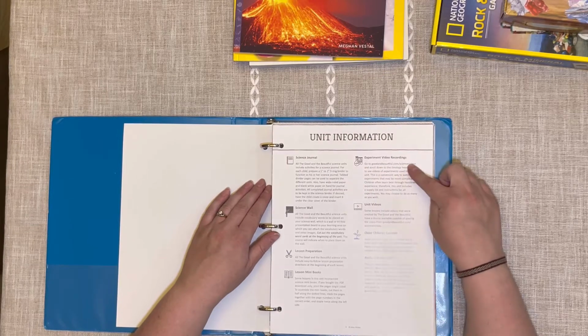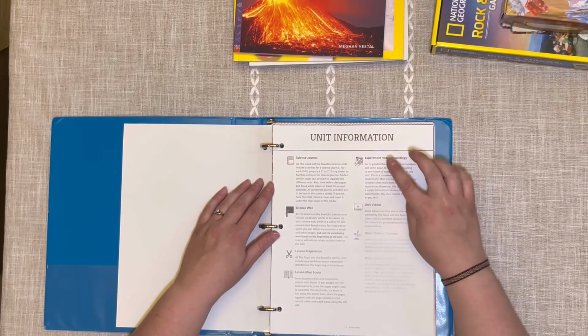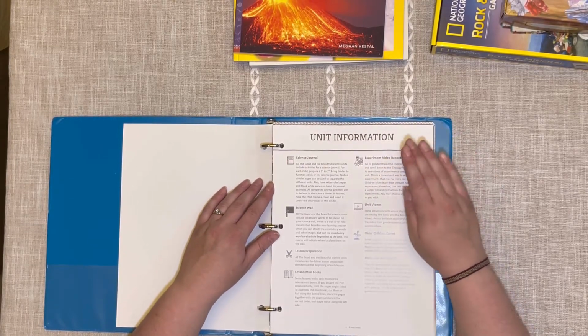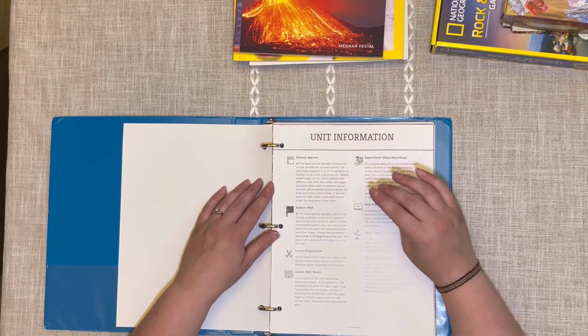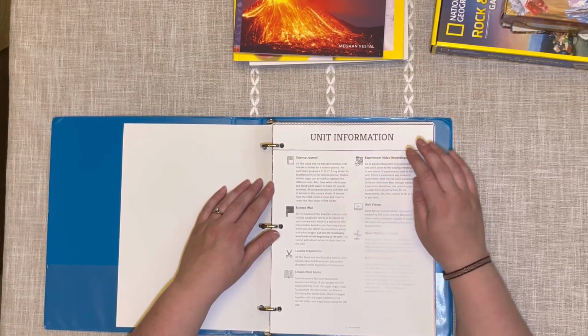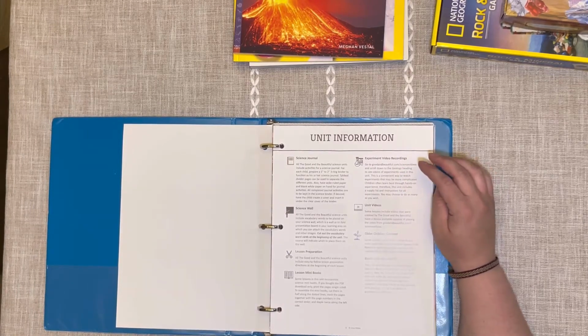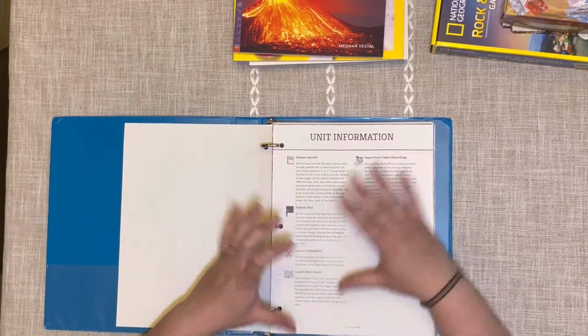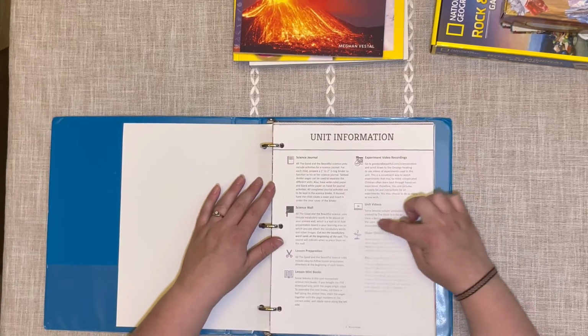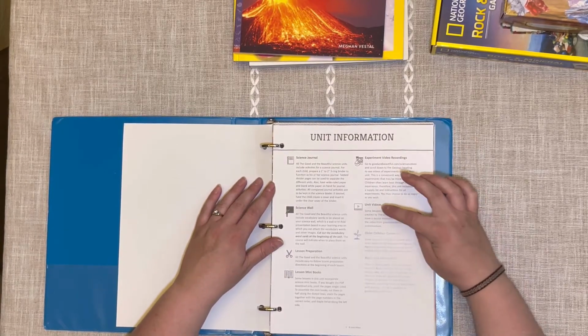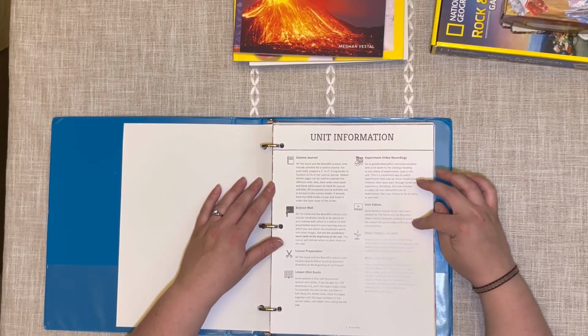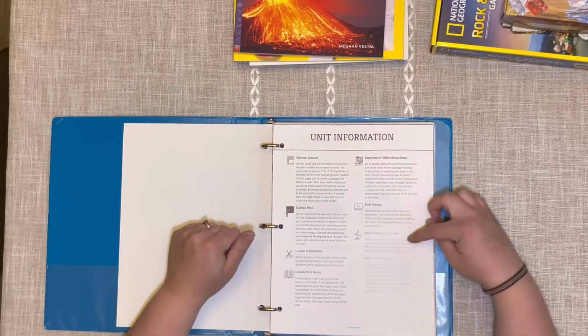Experiment video recordings. So on goodandbeautiful.com/science videos, there are experiment video recordings, and so you can find videos that correlate to certain lessons. There are also unit videos. Those are found in the same place.